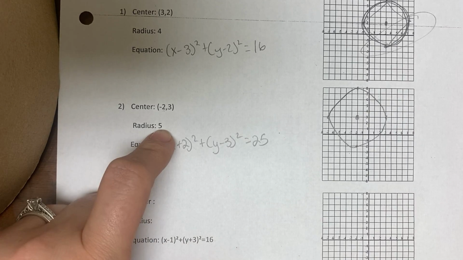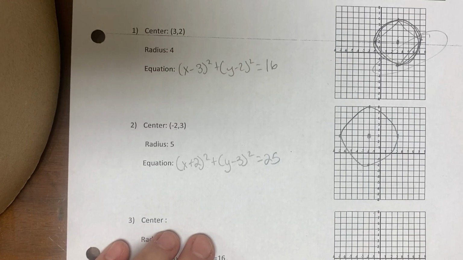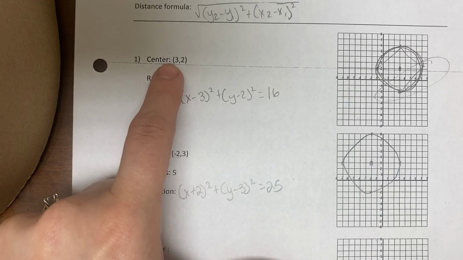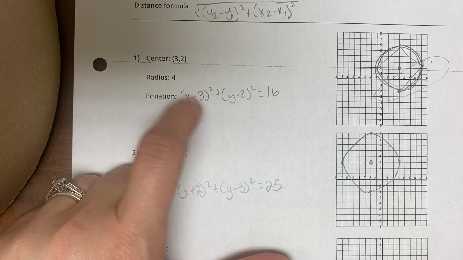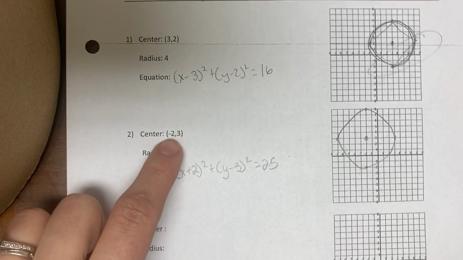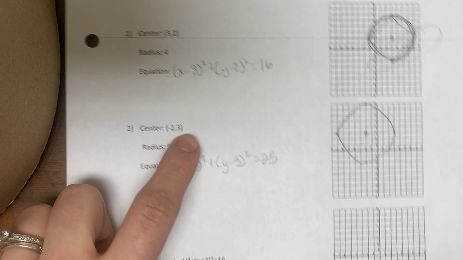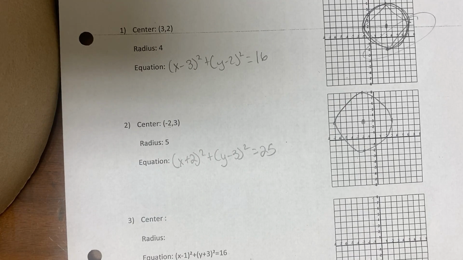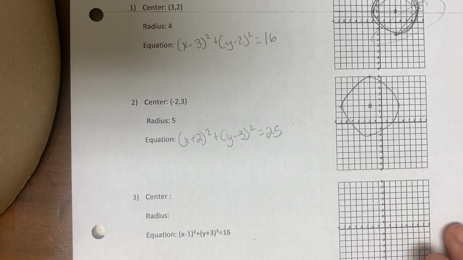Circle doesn't have to be beautiful, just touch each dot. You'll see the pattern here. If this is positive 3, when you plug it in, it's negative. Positive turns negative, negative turns positive, positive turns negative. It'll switch every single time when you're going from center point to the equation.